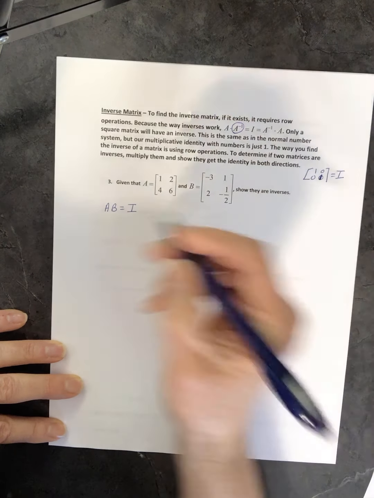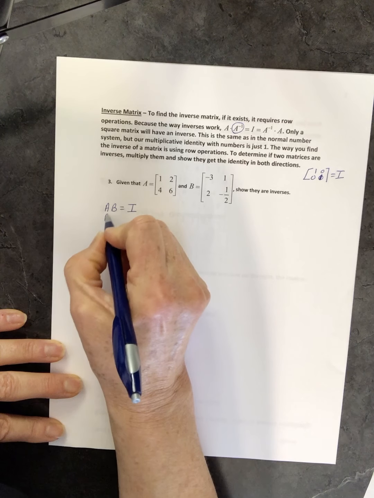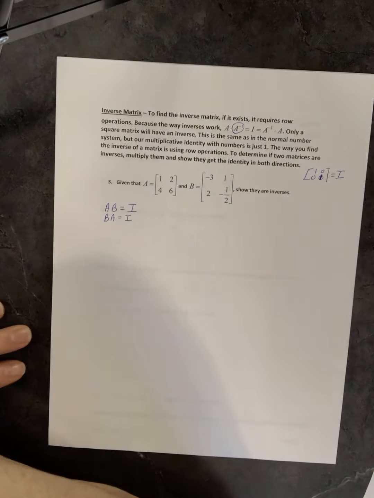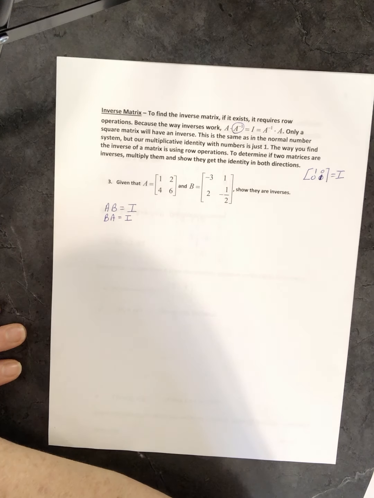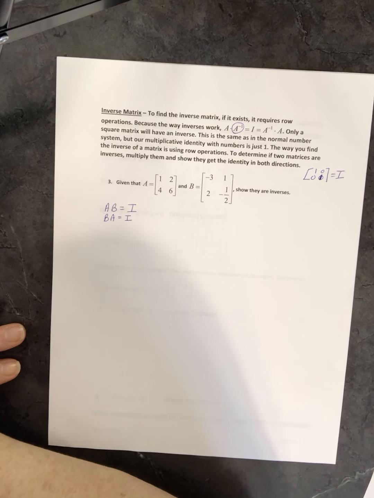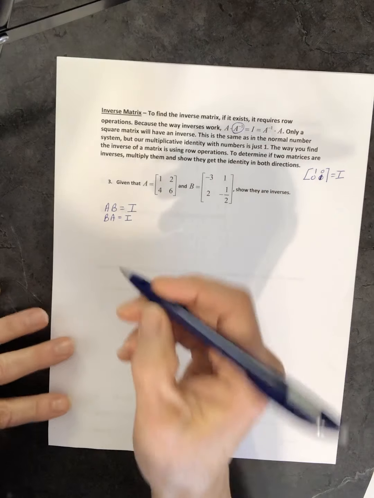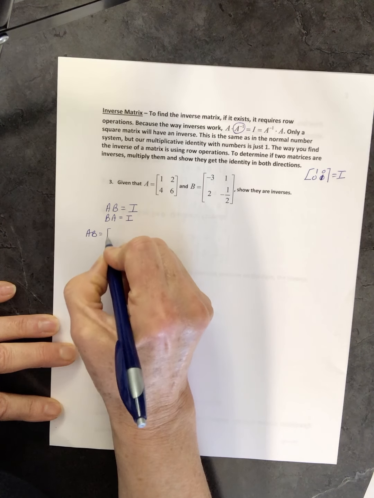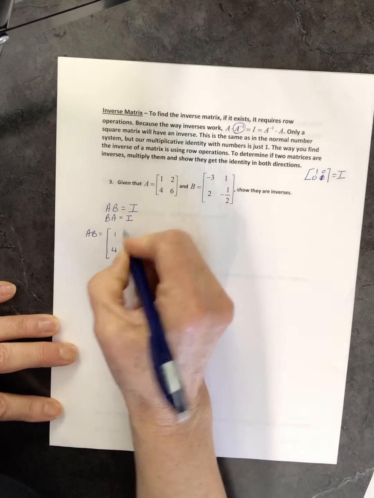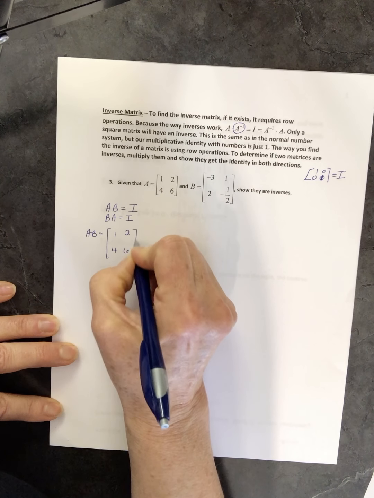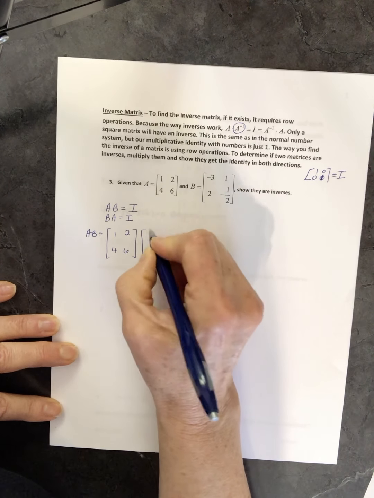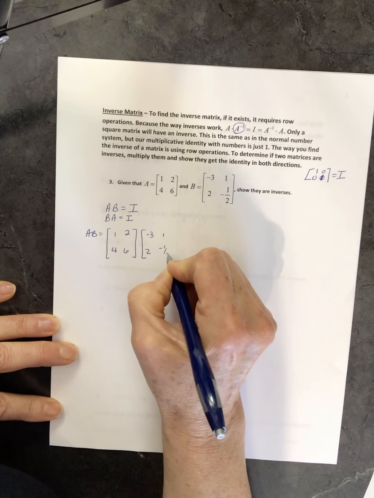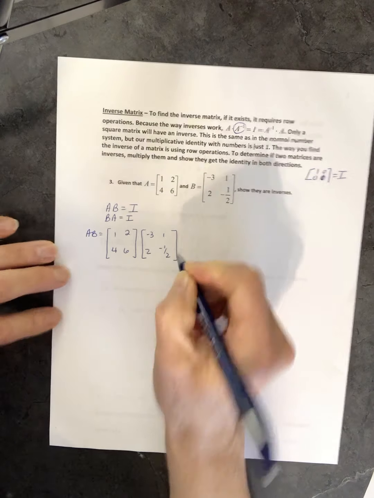Now, with the identity matrix, when the commutative property is used on a matrix, which we know doesn't work all the time, you have to get the identity. So it has to work both ways. So let's start with A times B. I've got 1, 4, 2, and 6, and I'm going to multiply that by negative 3, 2, 1, and negative 1/2.